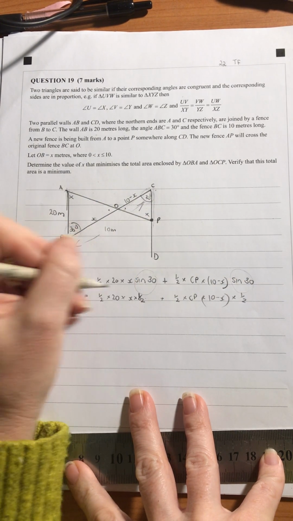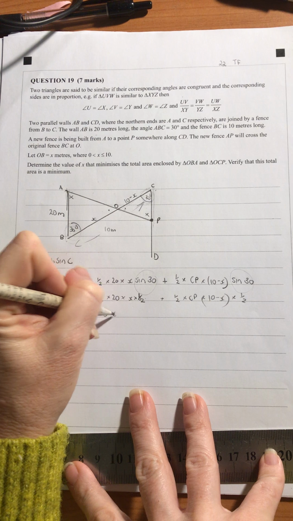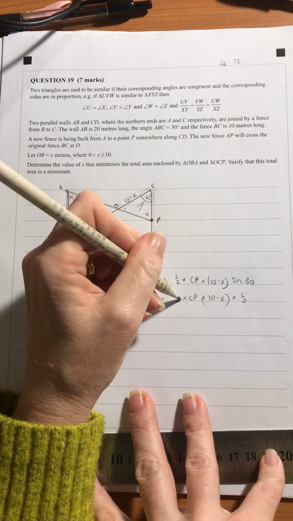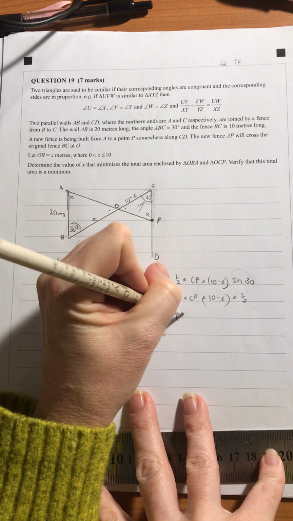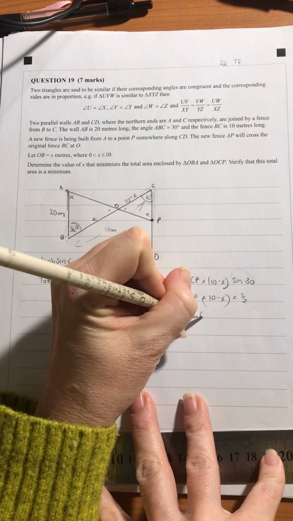So we get a half times a half is a quarter, times 20 is 5X, plus we've got a half times a half, which is a quarter, CP outside of 10 minus X.